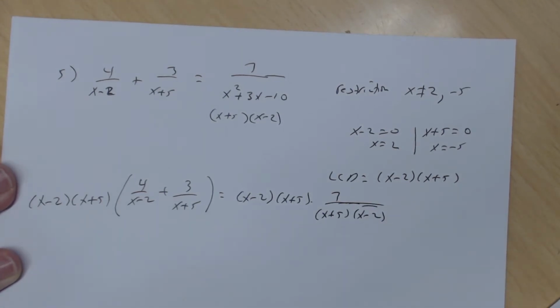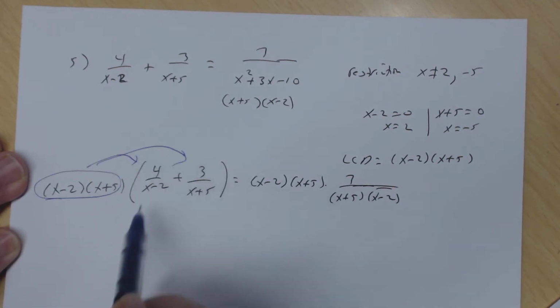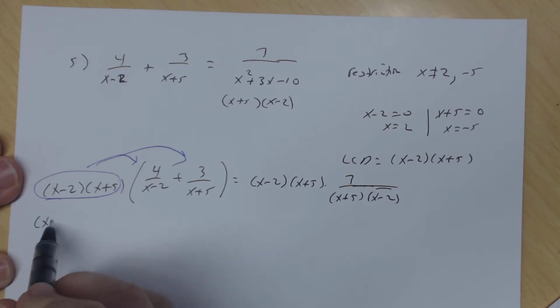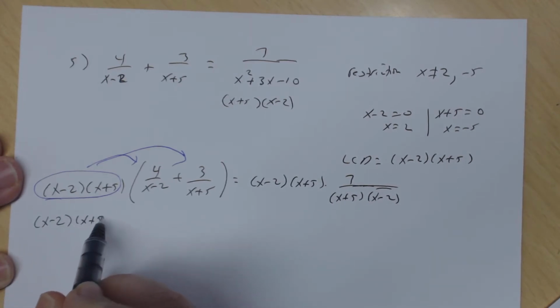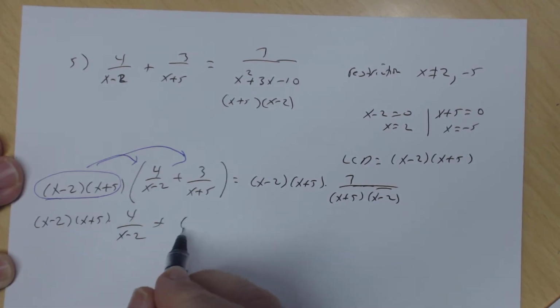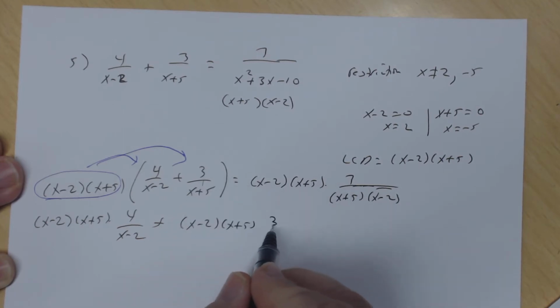All right, and then what you're going to do now is distribute. And so I'm going to get this LCD times the first fraction plus the LCD times the second fraction equal.